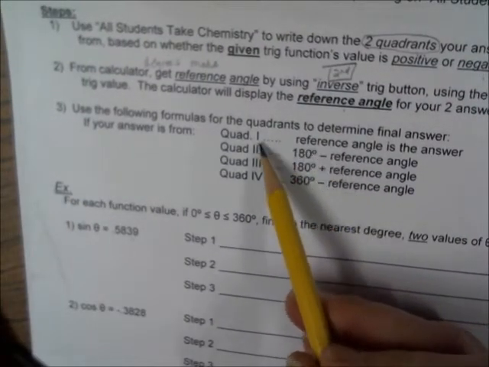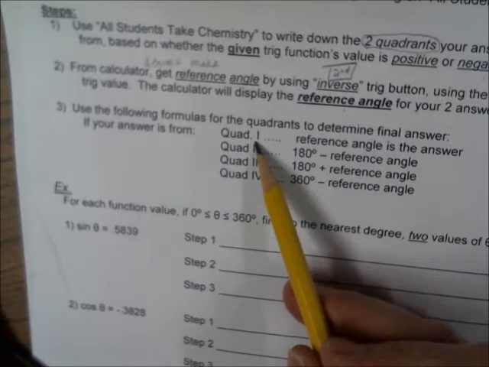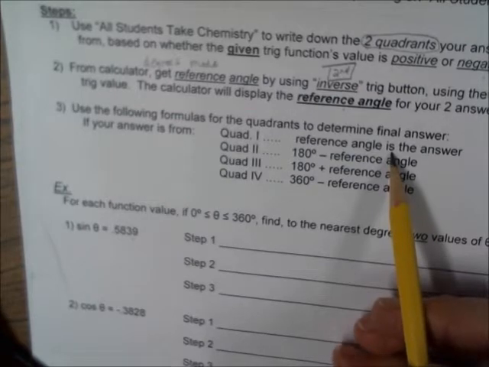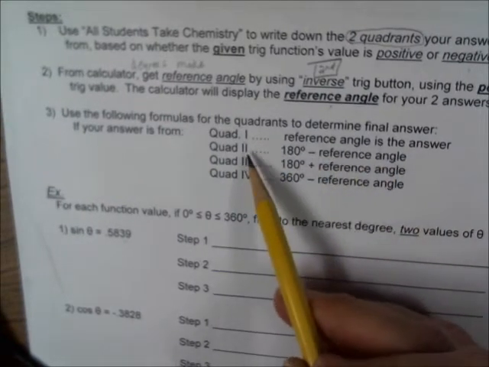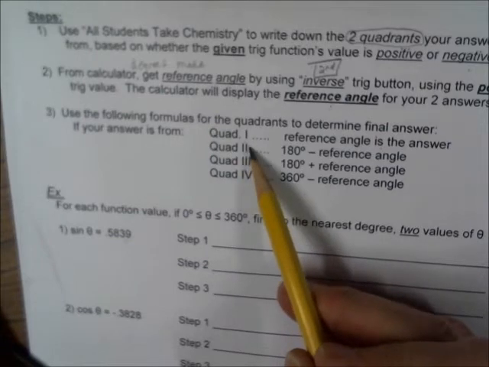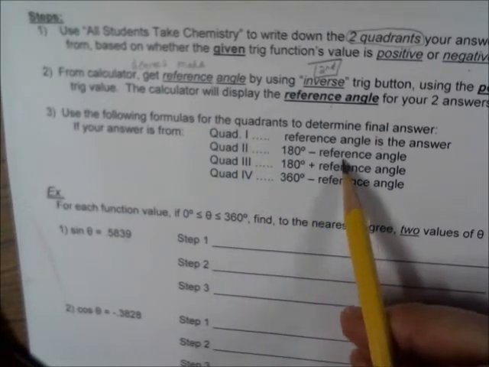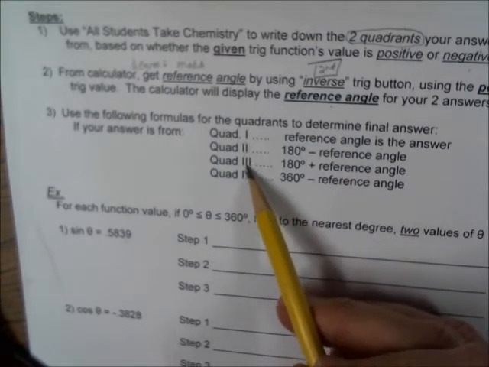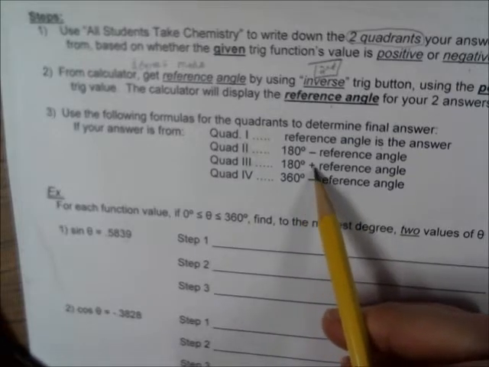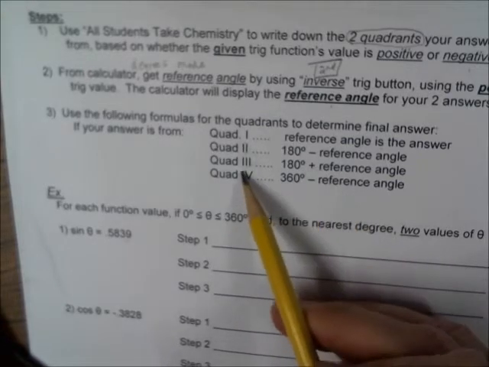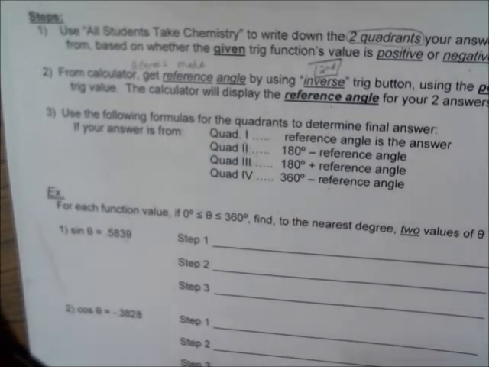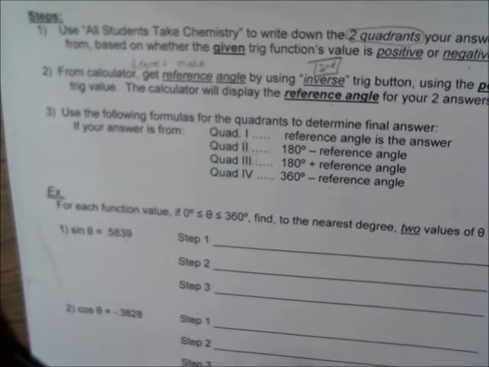Well, if the angle is coming from quadrant 1, then whatever the reference angle is, whatever our calculator tells us, that is one of the answers. If our answer is coming from quadrant 2, we take the reference angle and subtract it from 180 to get our answer. If our answer is coming from quadrant 3, we take our answer and add it to 180 degrees. And if our answer is coming from quadrant 4, we take our reference angle and subtract it from 360 degrees. And then we're done. And what does this all mean?